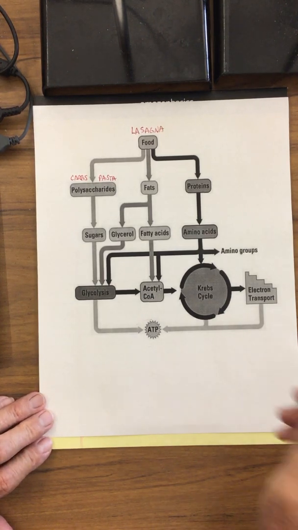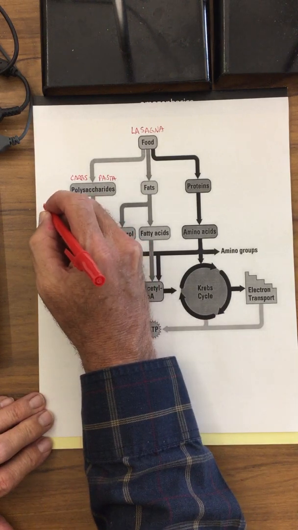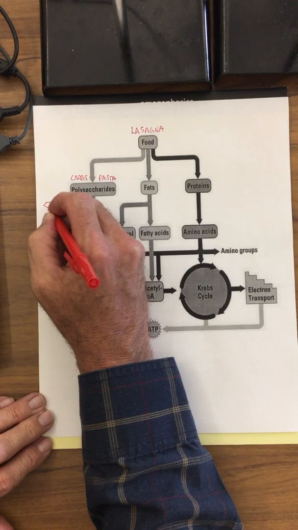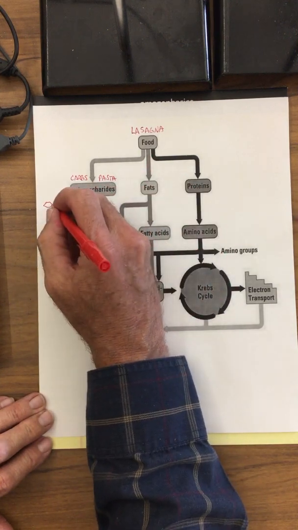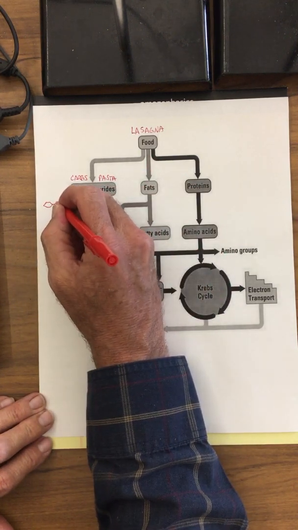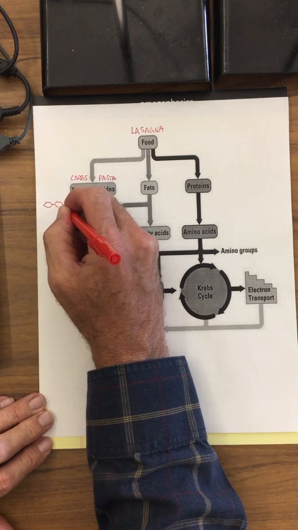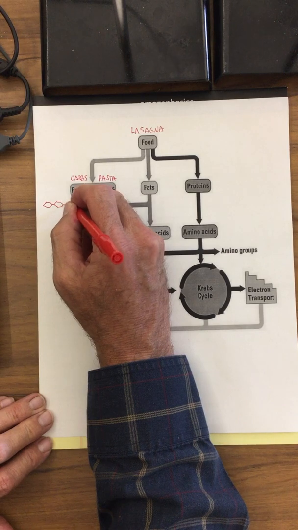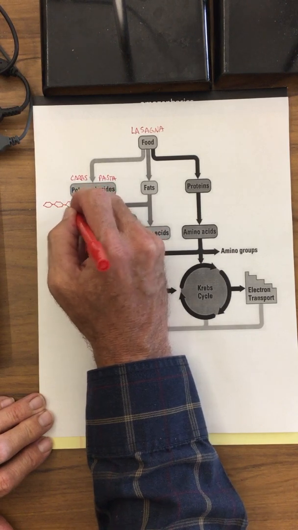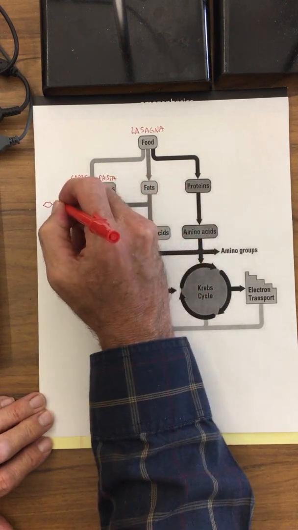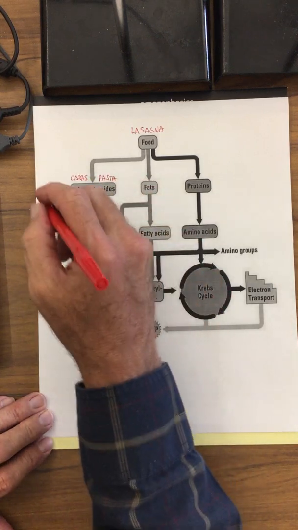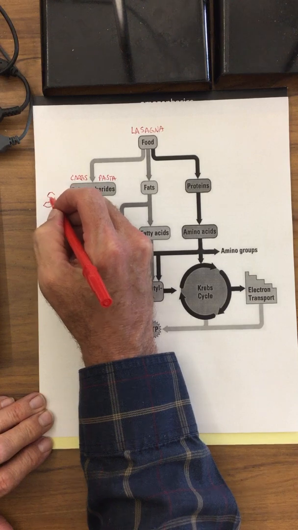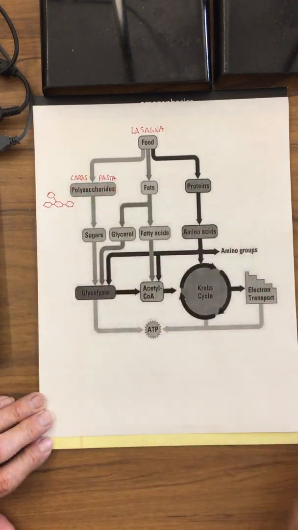Just to remind you what starch looks like, starch is made out of glucose. So here's a glucose monomer. Remember, glucose is shaped like a hexagon. And these are linked to each other like this. I'm just going to draw three of these going across like this. And then branching off of this is going to be another hexagon over here.